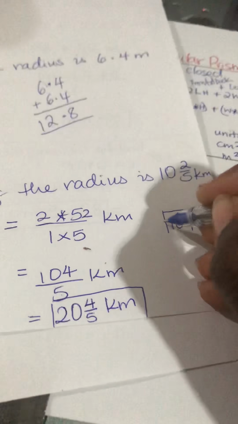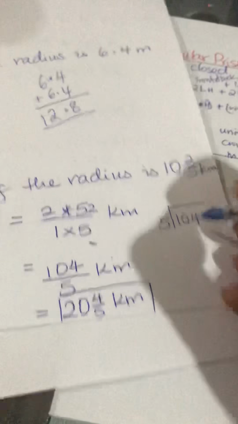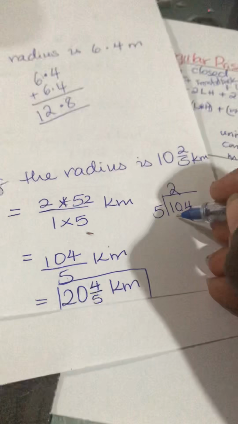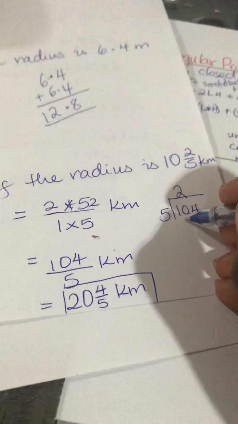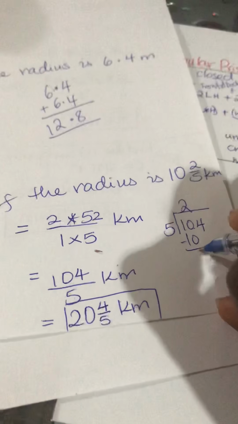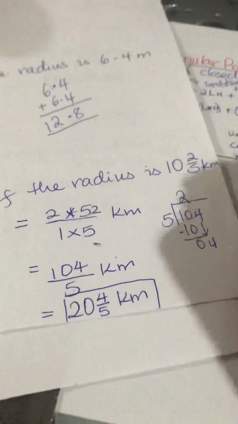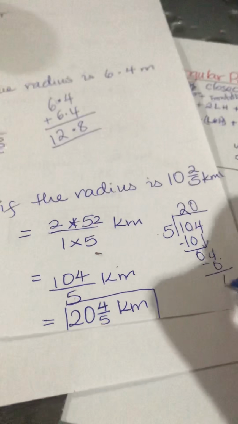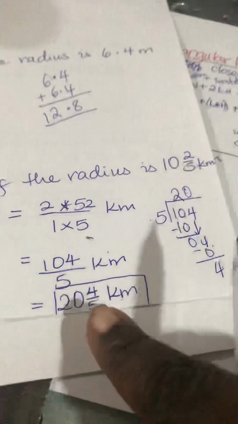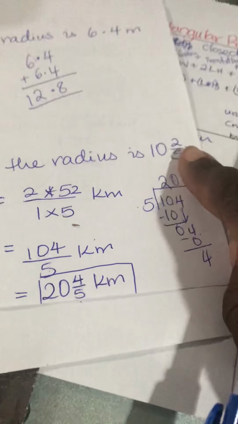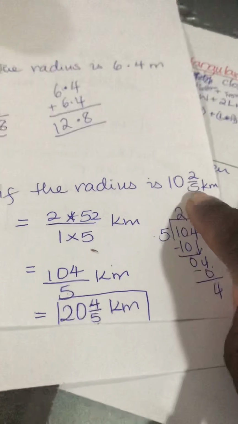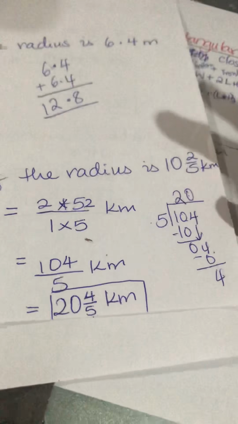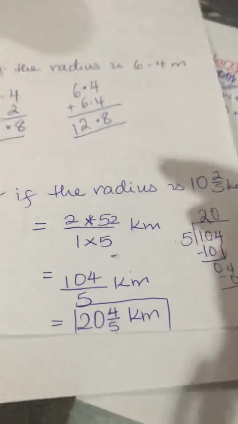So, 5 goes into 10 2 times. That gives me what? 10. I bring down the 4. 5 goes into 4 0 times. So it is 20, your whole number. 4 is the remainder out of 5 kilometers. I left my answer as a fraction because the question gave me a fraction. If the question gives me a decimal, I will leave my answer as a decimal. Okay?